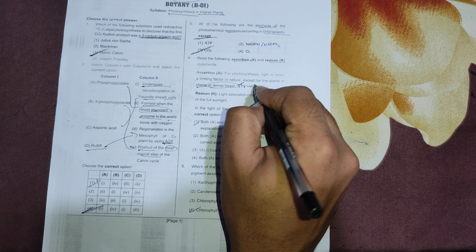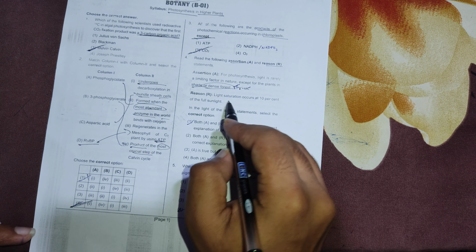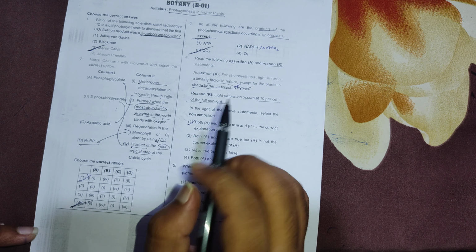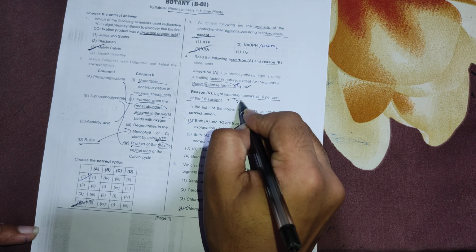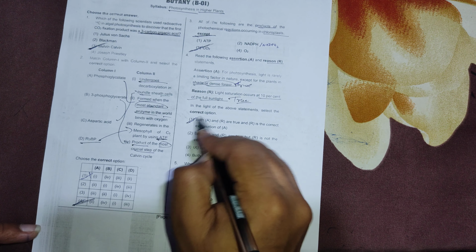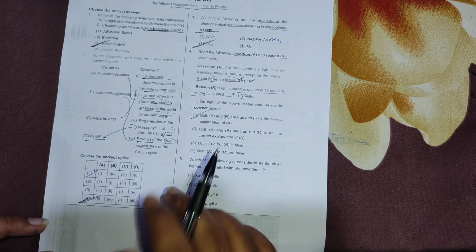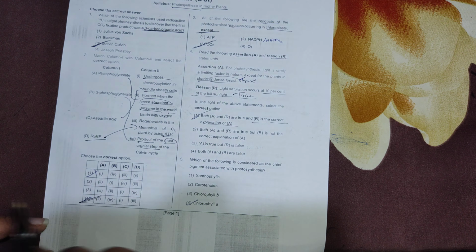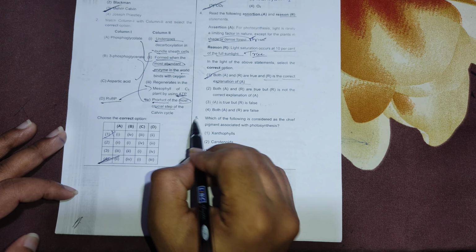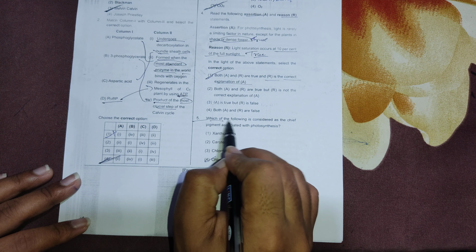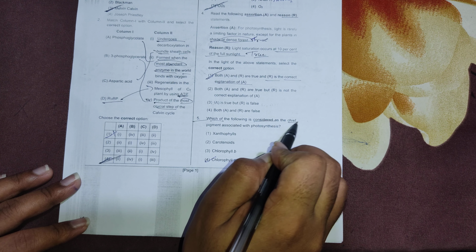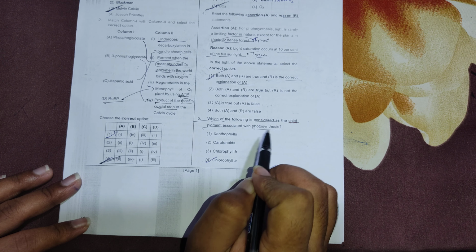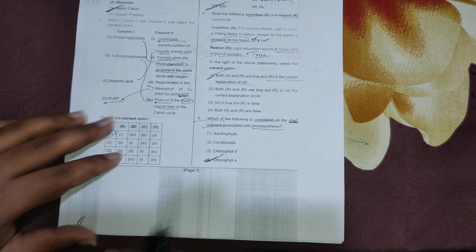The statement is true. And reason, light saturation occurs at 10% of full sunlight. Reason is also true. So first option, both assertion and reason are true, and reason is a correct explanation of assertion. Fifth, which of the following is considered the chief pigment associated with photosynthesis? That is chlorophyll A.